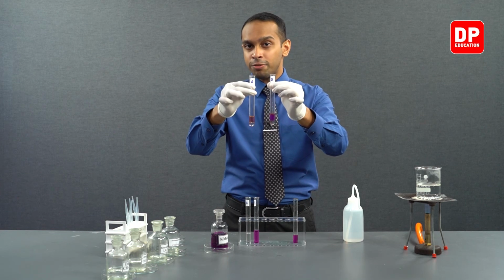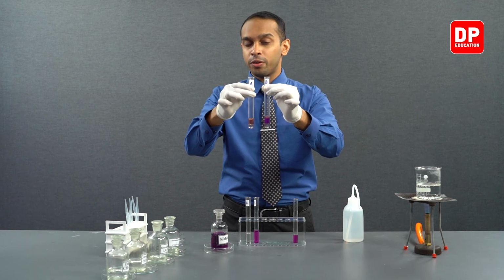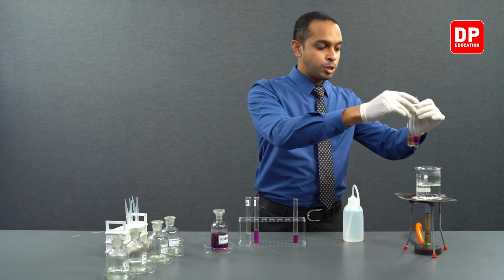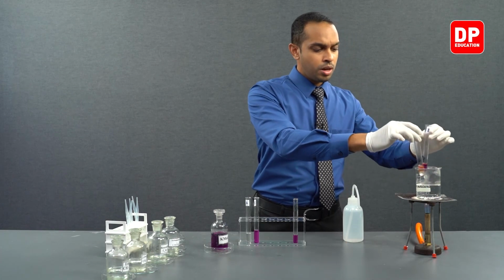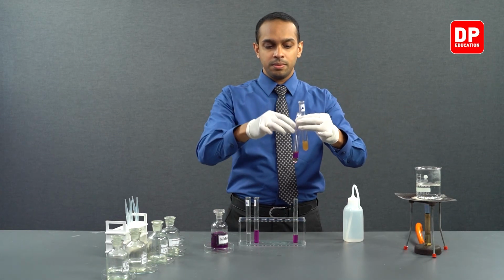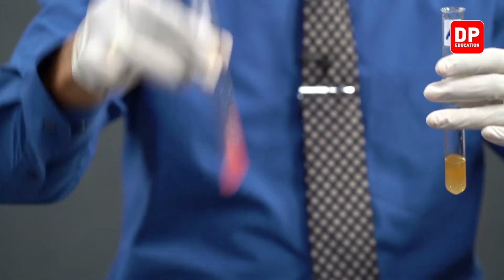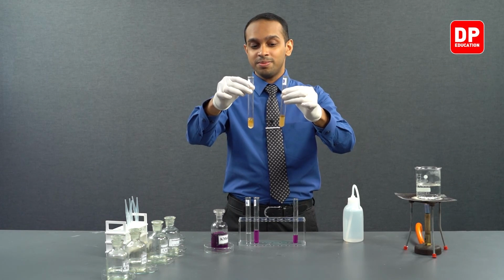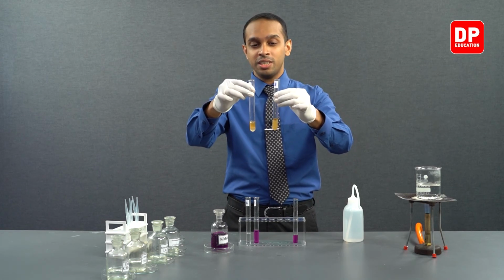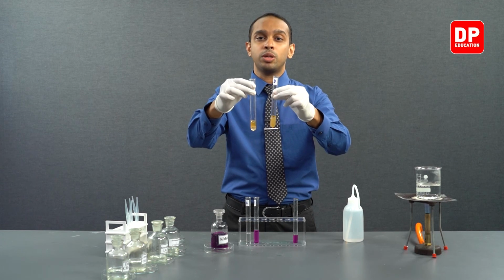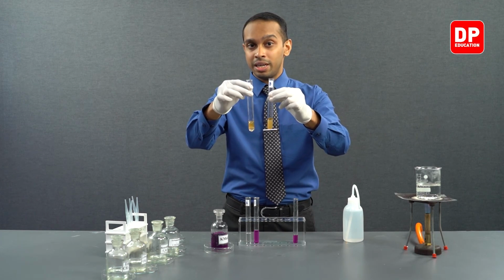So now, to expedite this reaction, to make it happen a little faster, let's place both of these test tubes on a water bath. So let's place them on a water bath like so. But before we do, let me give it a little mix. Now you can see upon mixing them well, the color of the acidified potassium permanganate almost disappeared, but there's still a persistent color here. But let's place them in a water bath to see if we can get them to be completely colorless.